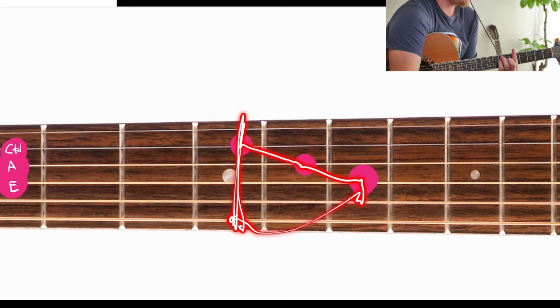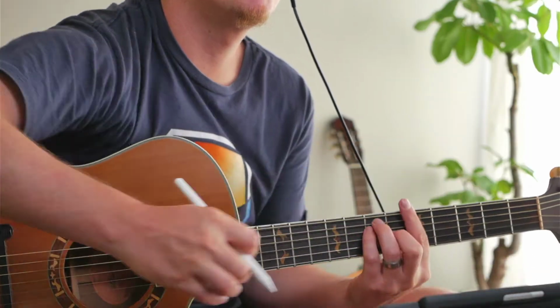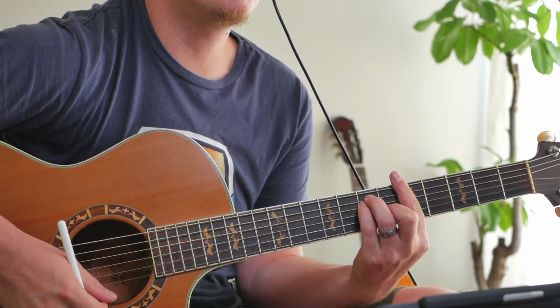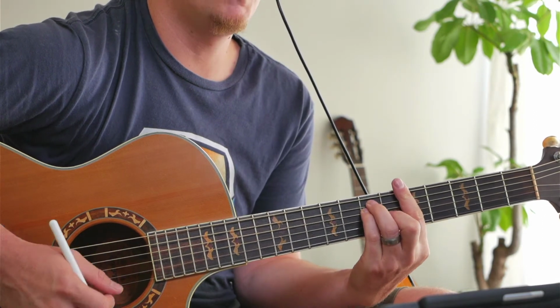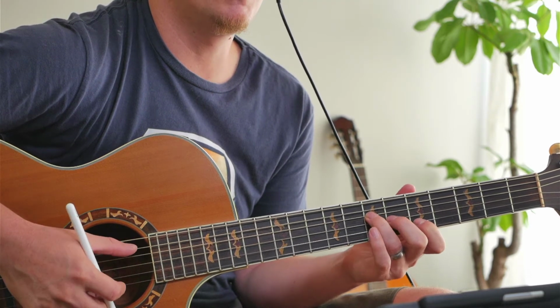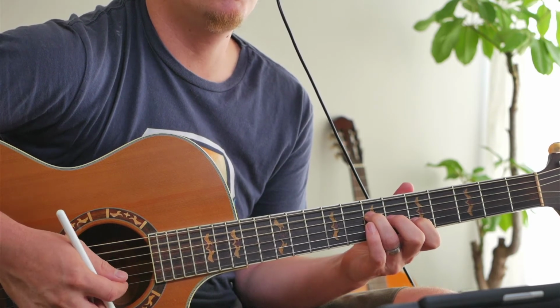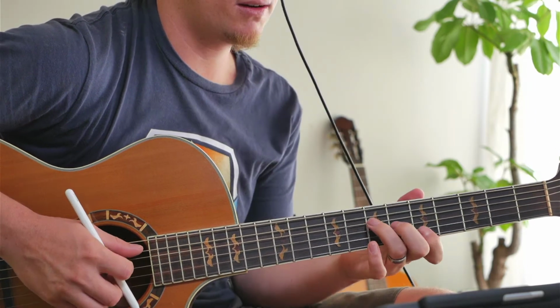You can see this note comes from an E shape bar chord. Let me show you. I'm extracting these notes from the normal E bar chord. Now I've got the nice open string with the A, and I've got the nice open E string, which gives my notes in the chord of A: A, E, and C sharp.